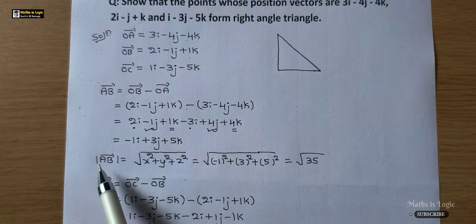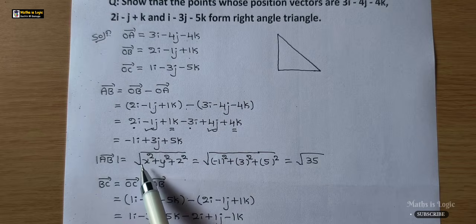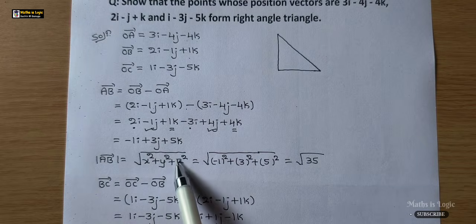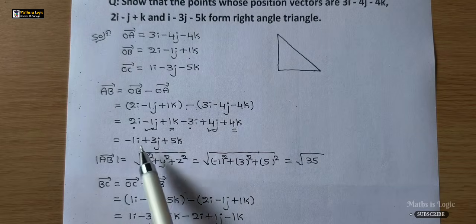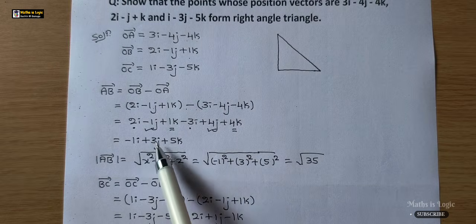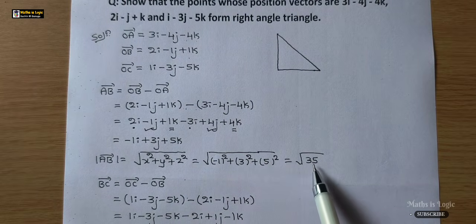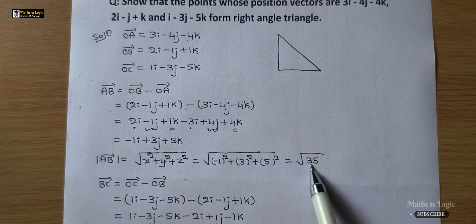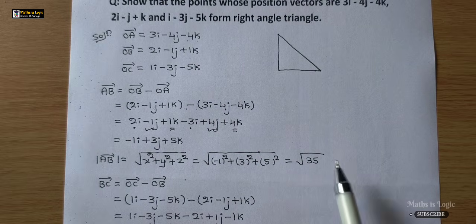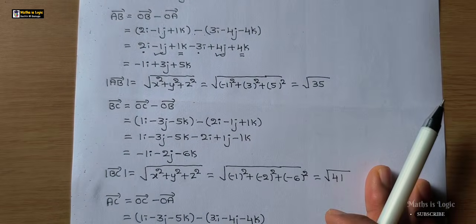After finding AB, then find out the magnitude. Formula: square root of x square plus y square plus z square. X is minus 1 square plus y is 3 square plus z is 5 square. Use the calculator. How much will it show you? 35. So the final answer is square root of 35.